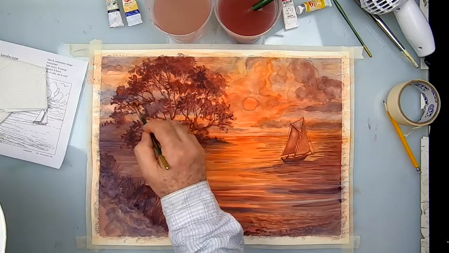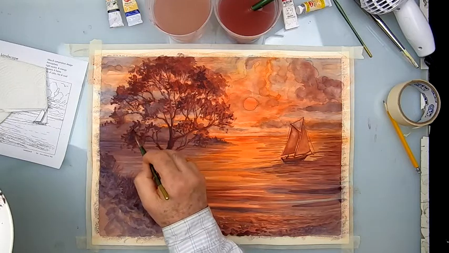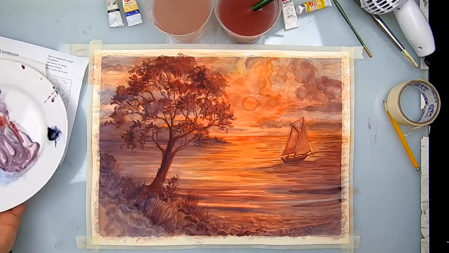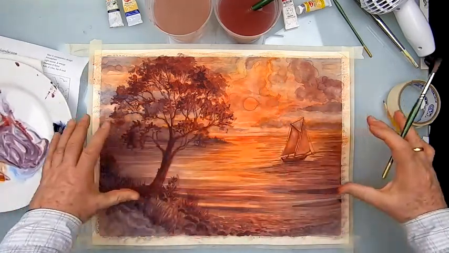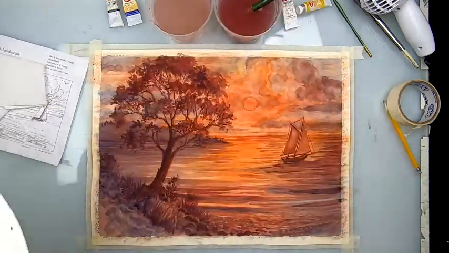Yeah. Just want to solidify some of this a little bit. Okay. All right. The light is permeating the whole composition here. Okay.